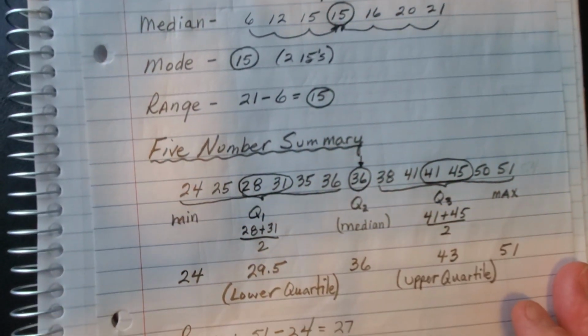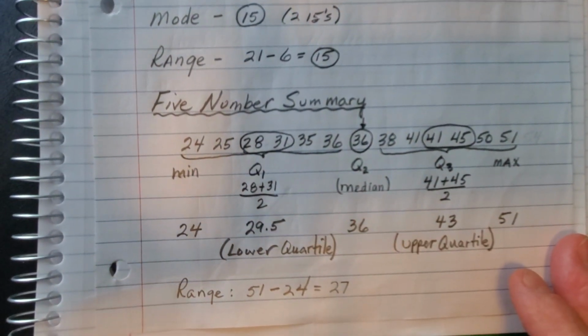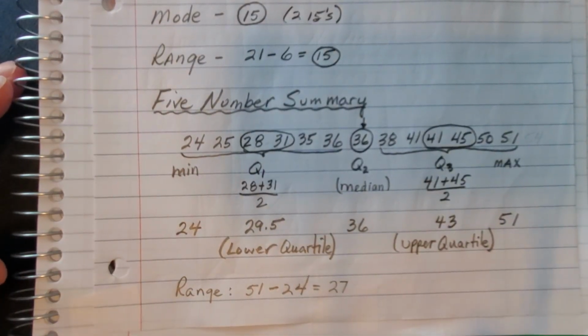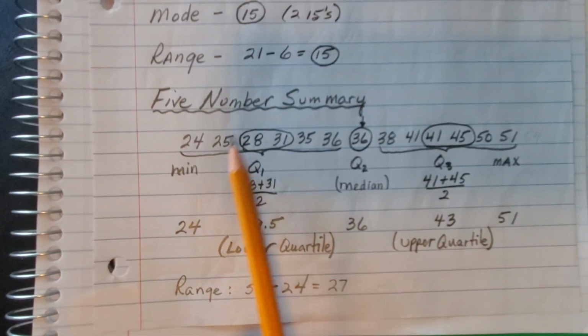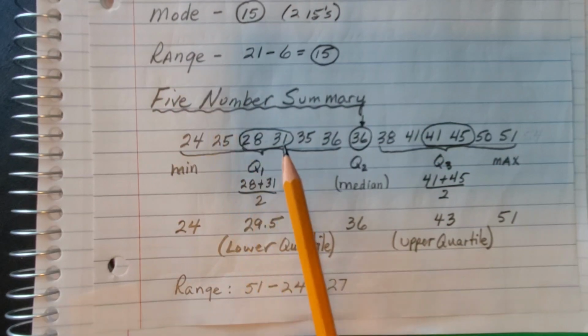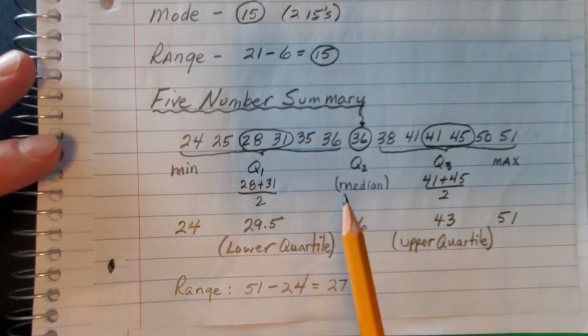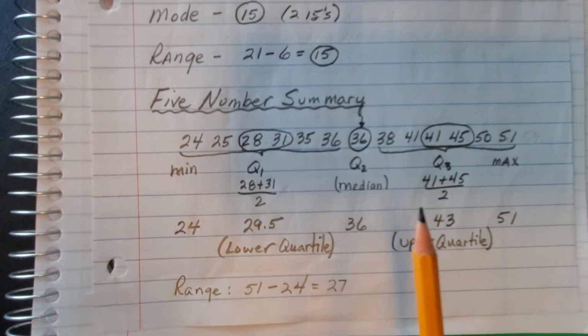Okay, so let's say we're wanting to do the 5-number summary to add this in. I'm not going to do that yet. I'm going to do that in another video. No, I'm going to go ahead and do it in this video. Then you have it all.